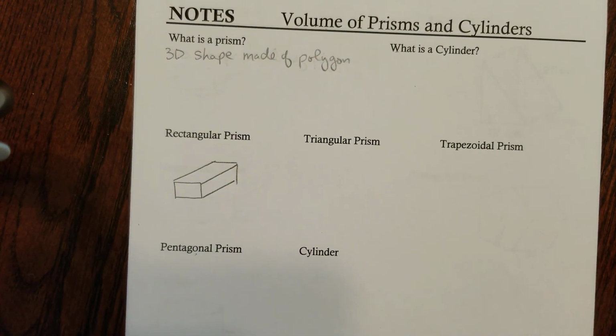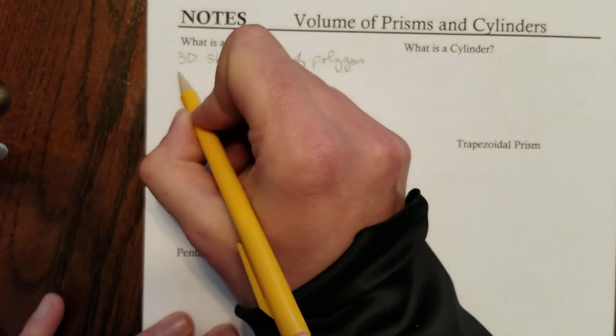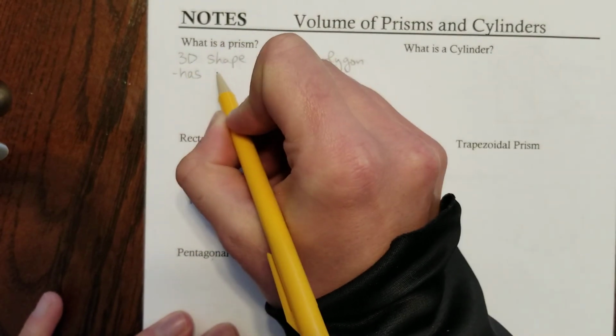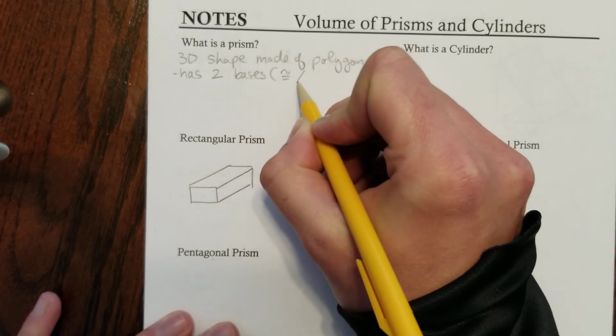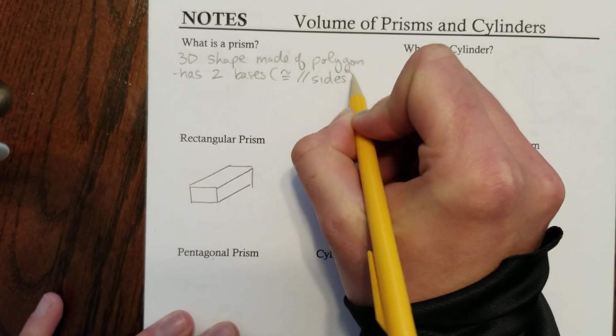So in any prism, you have two vocabulary words that are really important here. The first one is the base. The base is the congruent and parallel sides. So this will have two bases, which are the congruent and parallel sides.